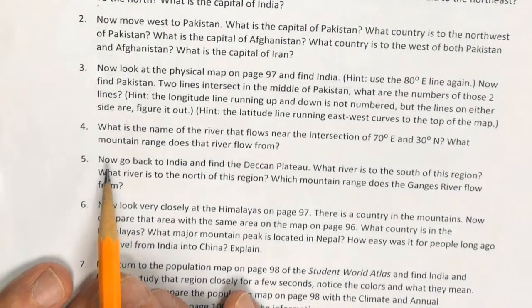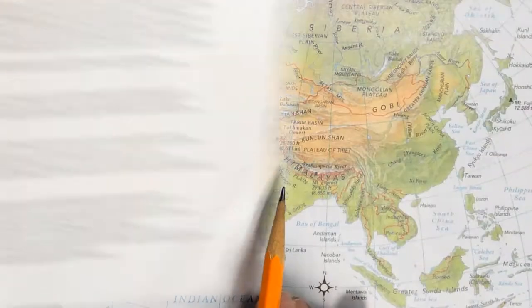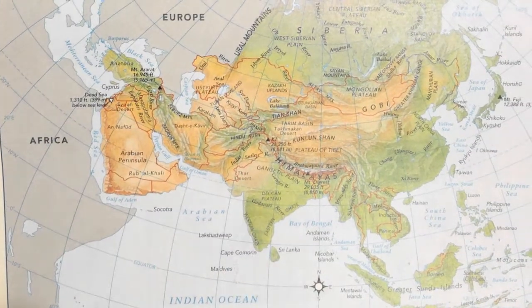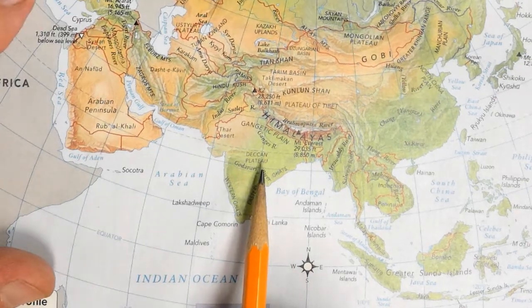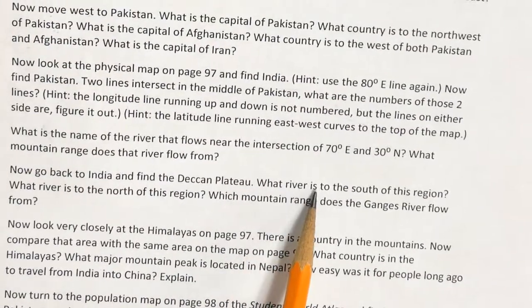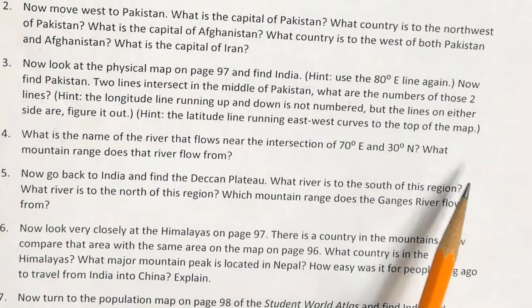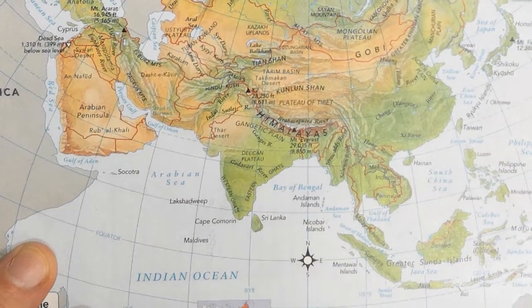Now, go back to India and find the Deccan Plateau. Okay, back to India. Right smack in India, there is the Deccan Plateau. Everybody see that? Now, what does it say? So what? I found it. So what? What river is to the south of this region? Okay, well, there's the Deccan Plateau, and there sure is a river.